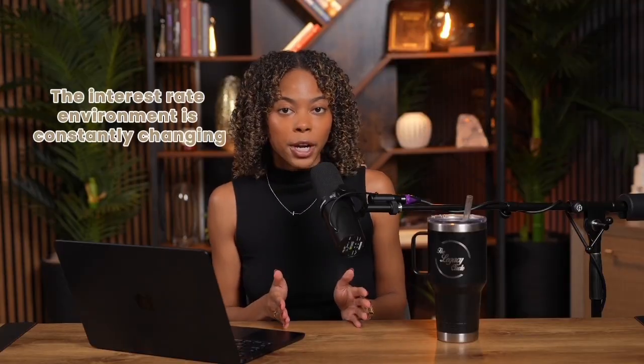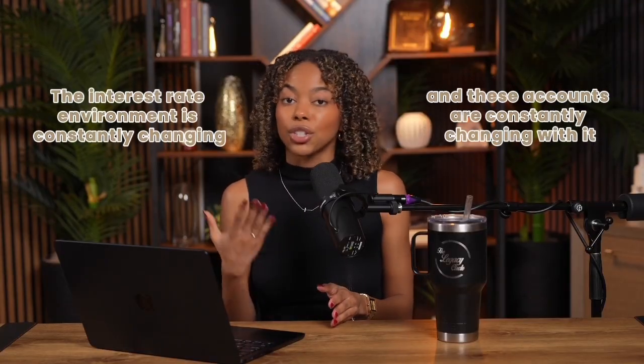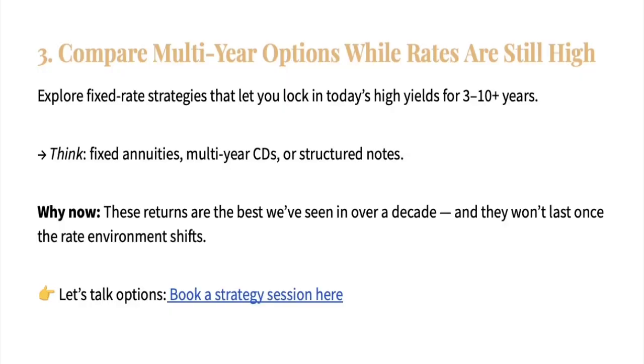The interest rate environment is constantly changing, and these accounts are constantly changing with it. These accounts are going to be better for quicker liquidity, but they're not going to be better for locking in better growth potential. We're coming off one of the highest interest rate environments that we've seen in years, and historically, these windows don't stay open for long. This is why so many people are repositioning their money into multi-year options, like annuities, multi-year CDs, or structured notes.